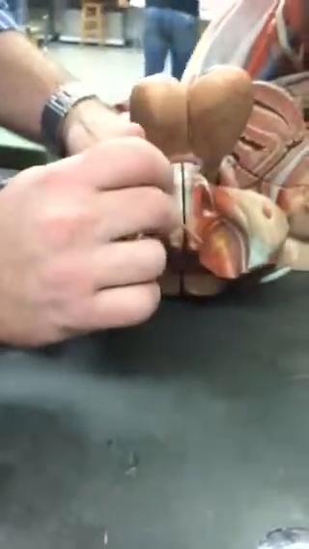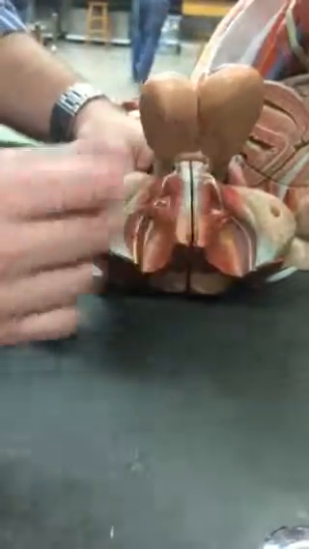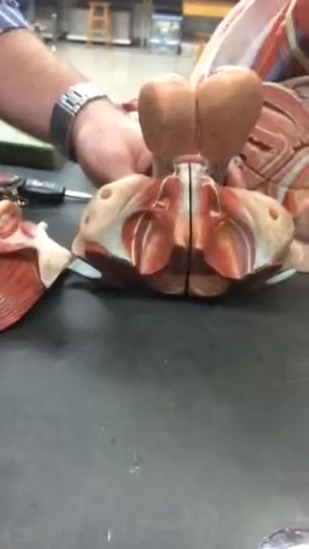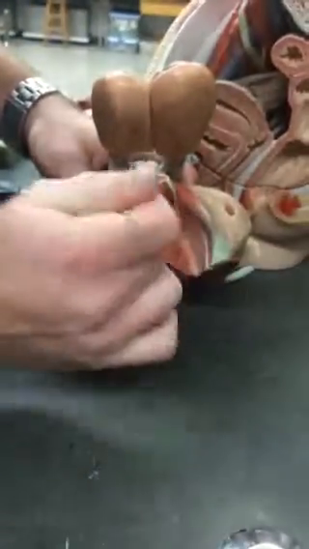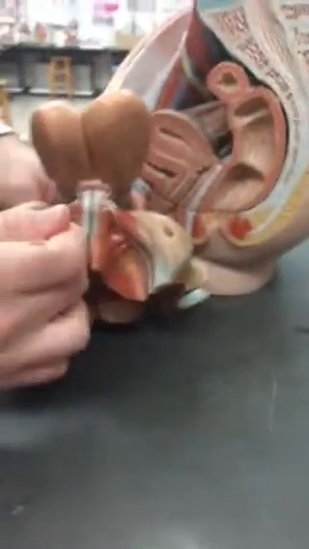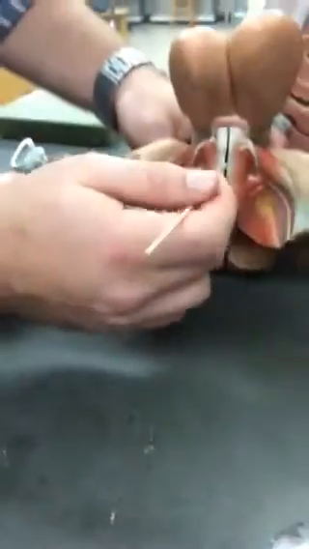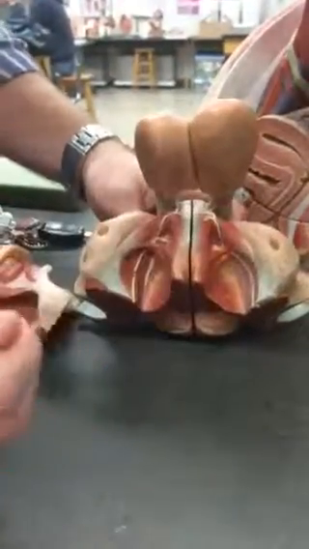This is the anus, so these are the external anal sphincter muscles. These guys going transversely, those are the superficial transverse perineal muscles. The perineum is just this region between the vagina and the anus, where you rip during childbirth. So it's the perineal region.